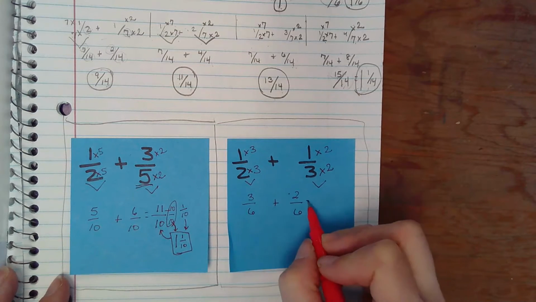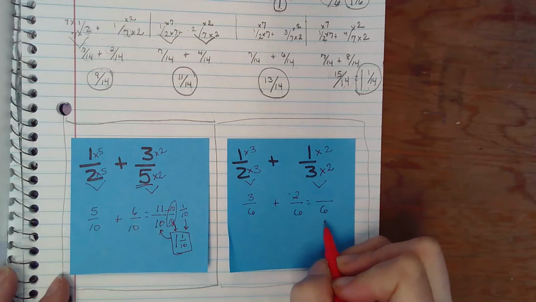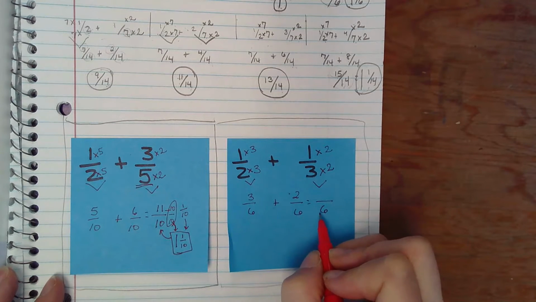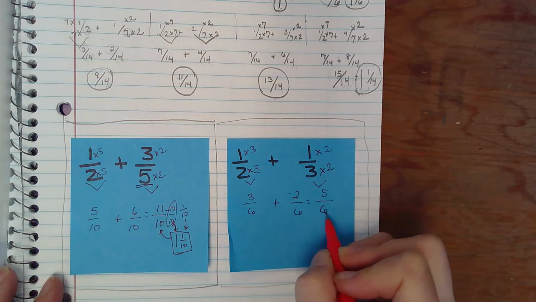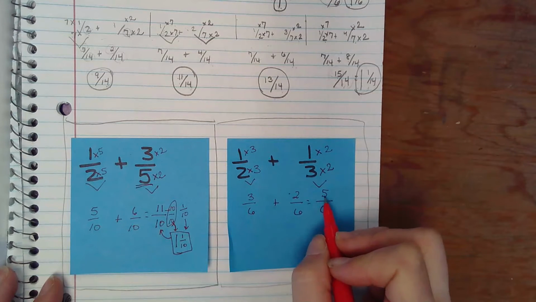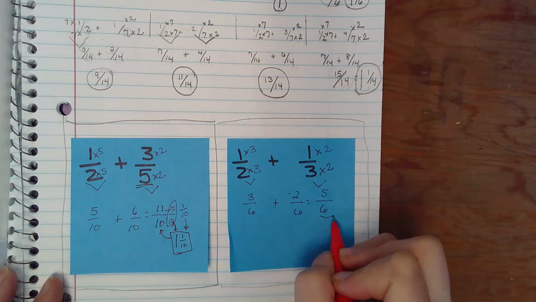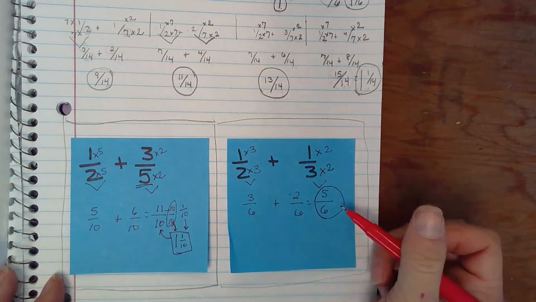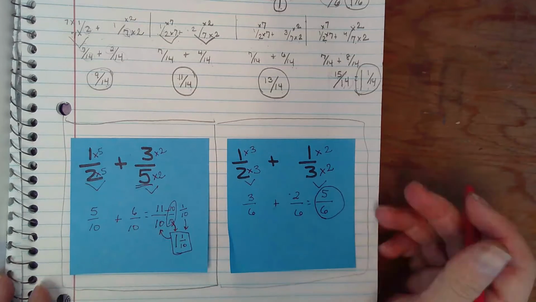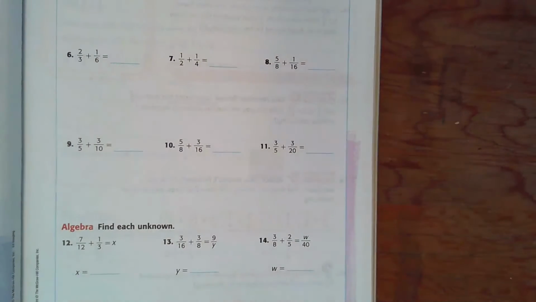When you add that together, your pieces stay the same size. You still have sixths. You just had 3 of them and 2 more of those sixths, so that means you have 5 of those sixths. 5 is 1 less than 6. I don't have to do any other checking. I know that is in simplest form. What about today? So glad you asked.